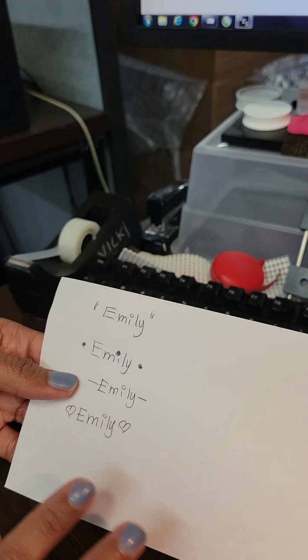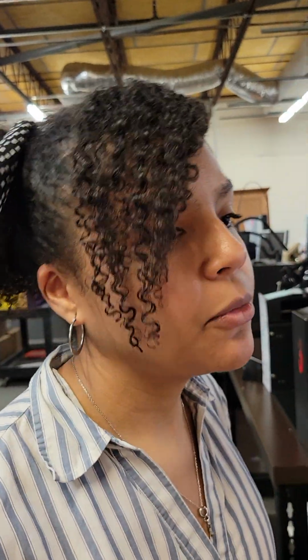I'm not showing you the packing slip because of personal information, and we don't want to put that here. So, how do I fix it?